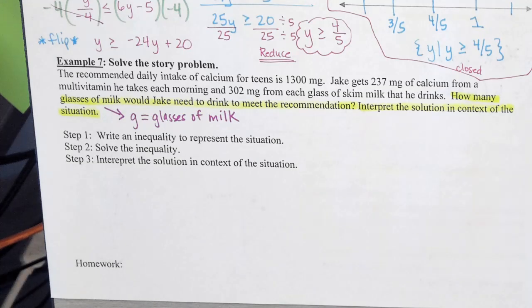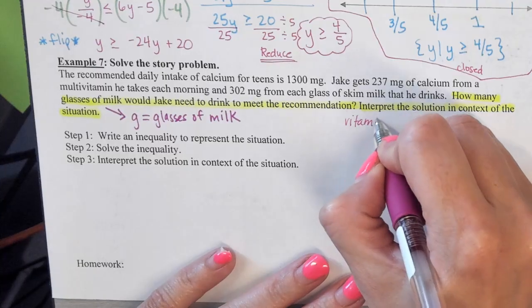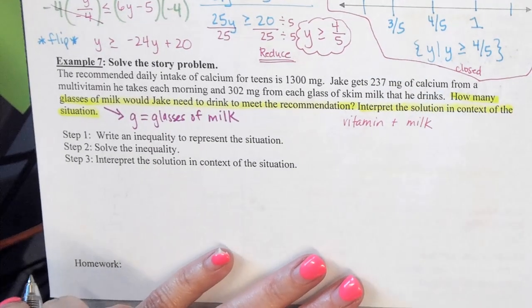All right, so yeah, write an inequality. So there's a few things that are going to combine for our inequality. Okay, so he's taking the multivitamin, drinking the skim milk.